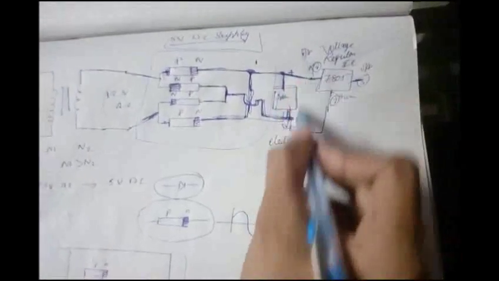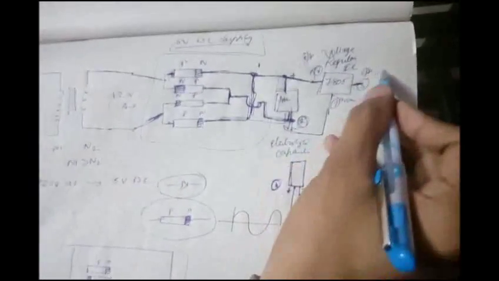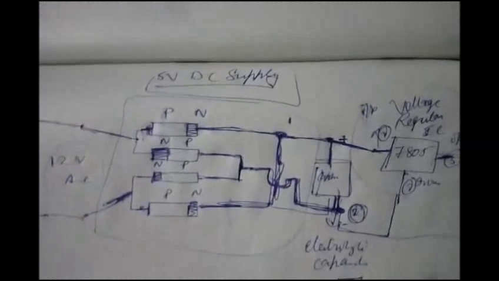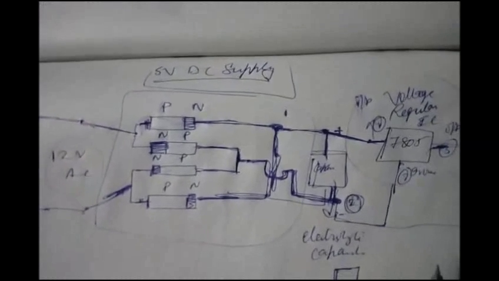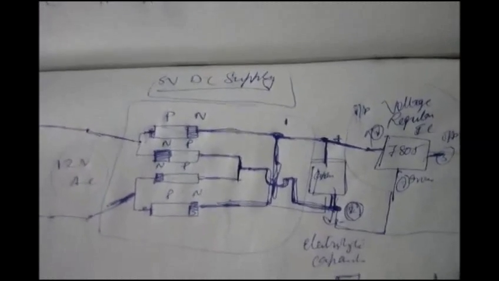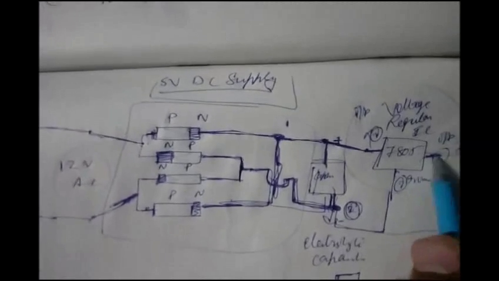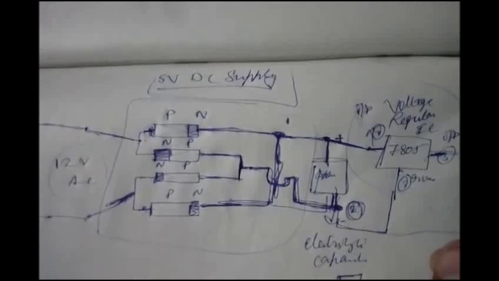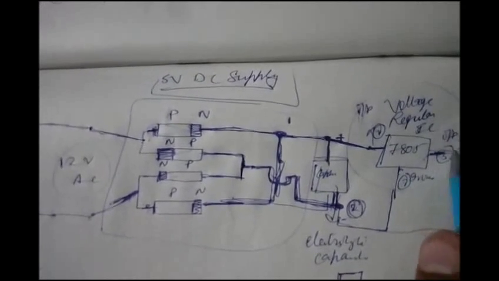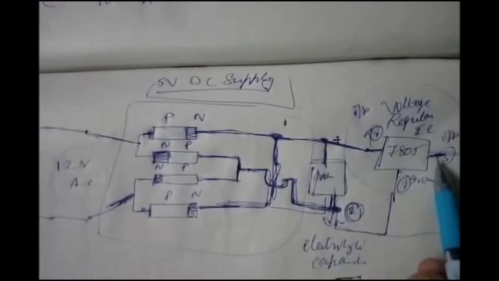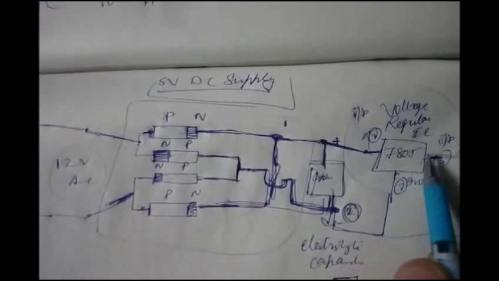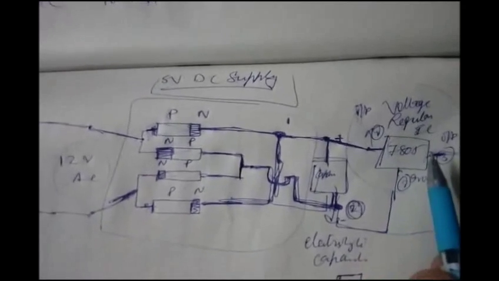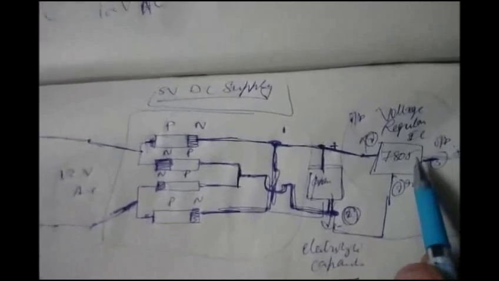Up to here we are getting 12 volts only. We have made all the connections to the voltage regulator IC. In the output section, what we are getting is 5 volt DC. I would like to give you a small introduction about the voltage regulator IC.